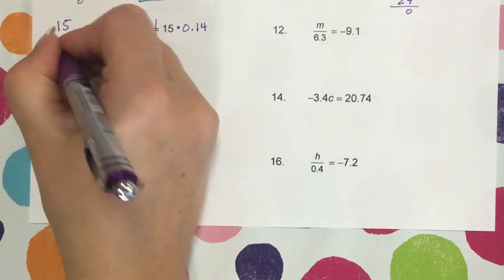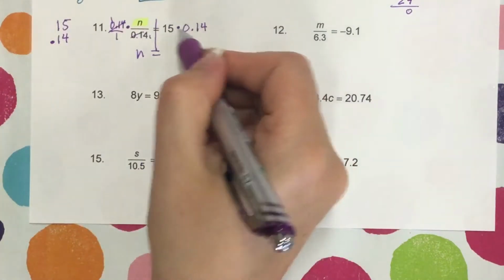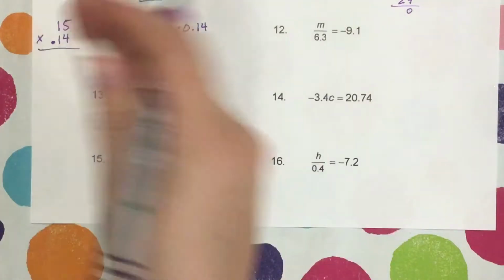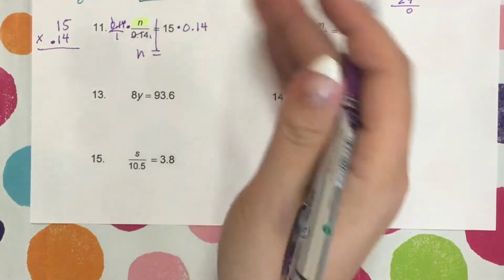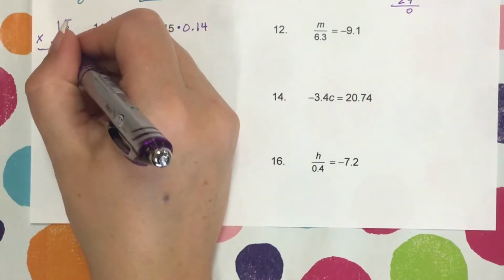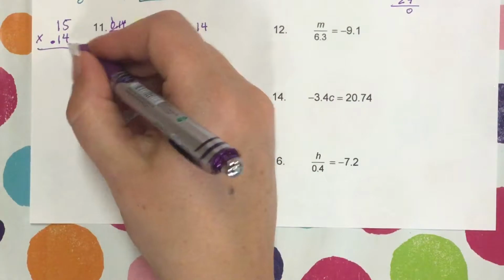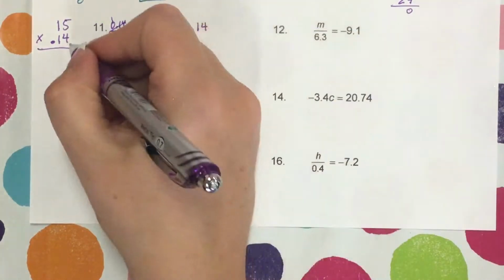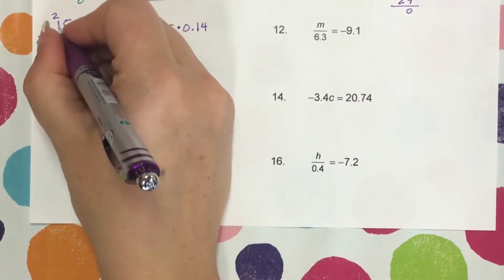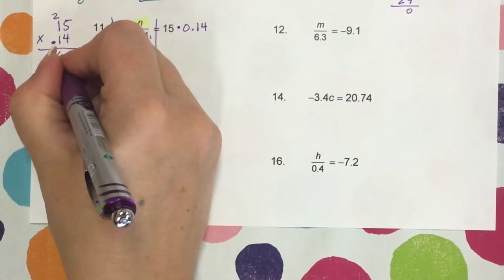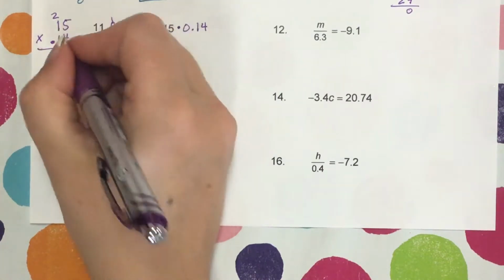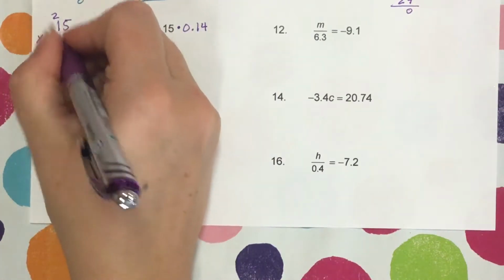15 times 0.14. And there's a 0, but I don't really need to write it down in this multiplication because it's not really needed. It doesn't really do a whole lot for us. So 15 times 0.14. Now, whenever you're multiplying decimals, you don't really worry about the decimals until the end. So here we go. 4 times 5, that's 20. I write the 0, carry the 2. 4 times 1 is 4, plus 2 is 6. And then I'm moving to the 10 spot, so I need to put a 0 there. 1 times 5 is 5. 1 times 1 is 1.